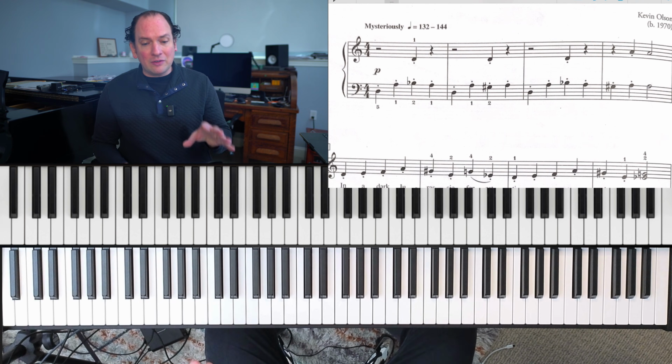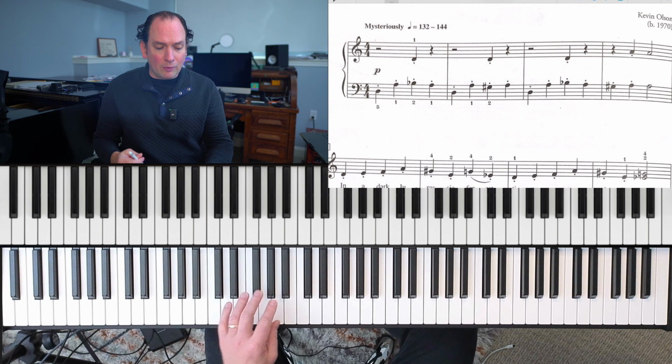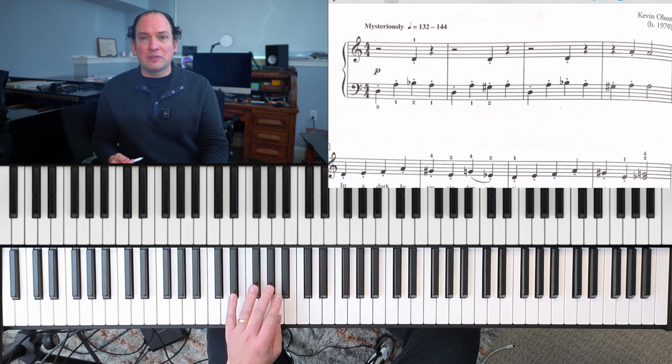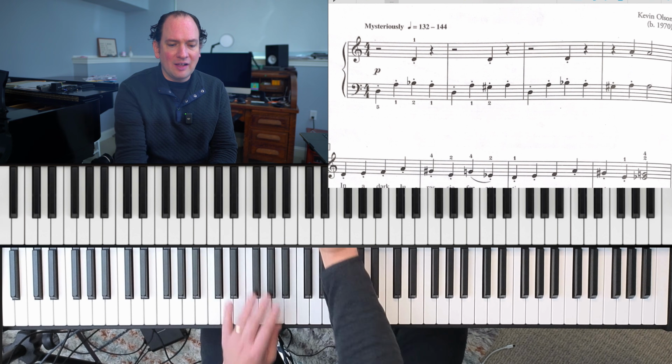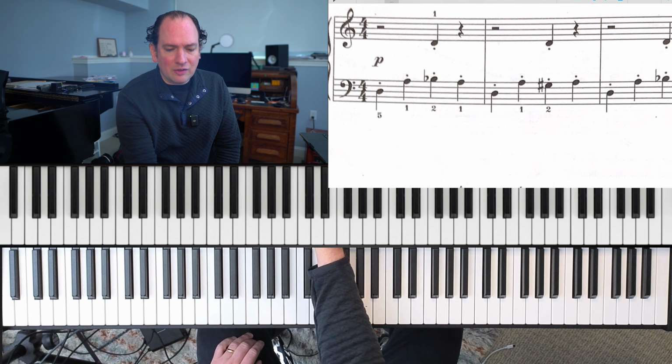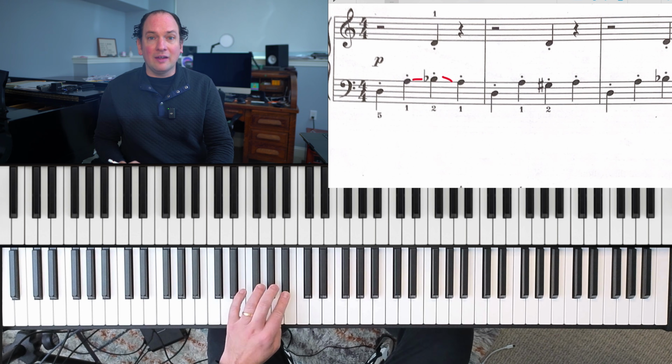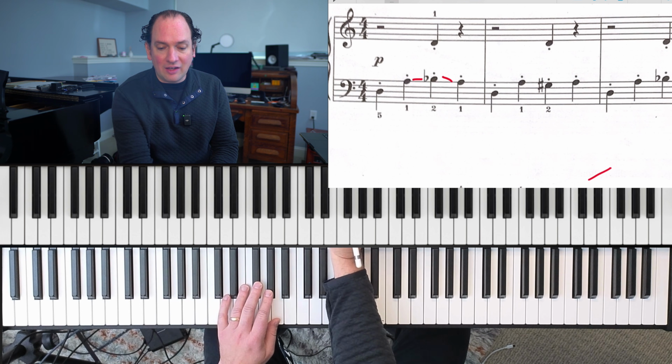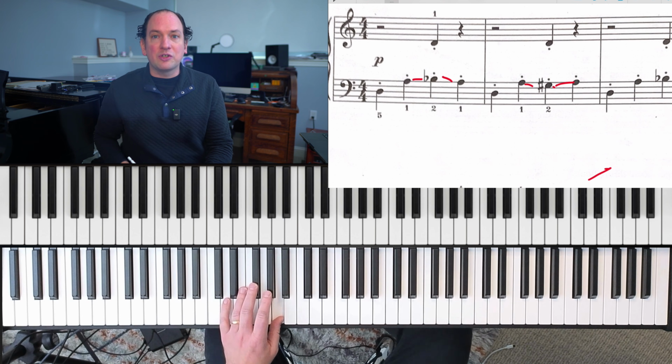Here's an example from a piece of music. This is Raptors by Kevin Olson, where the left hand has a lot of those similar kind of half steps in there. So notice here we have an A going up to B flat, back to A. And then we have an A going down to G sharp, which comes back to A.